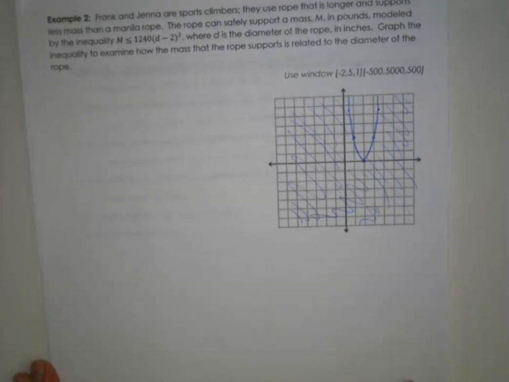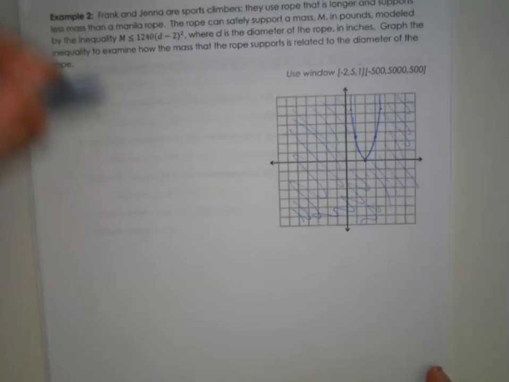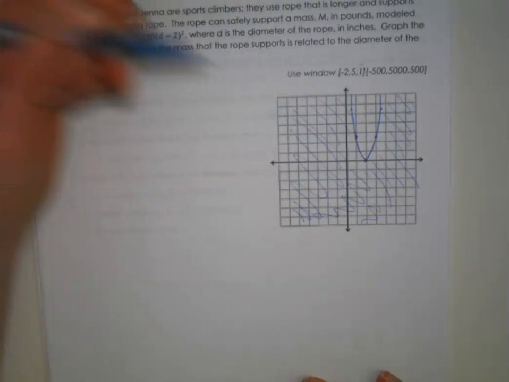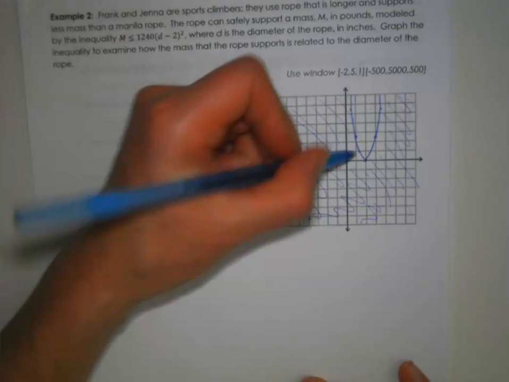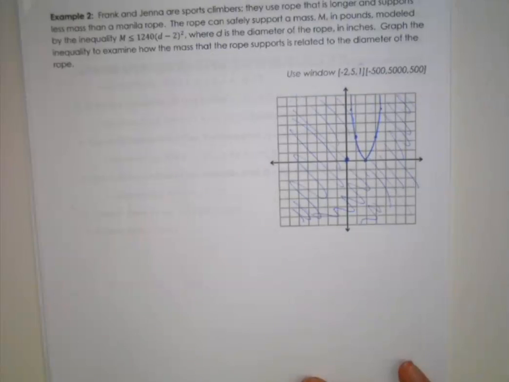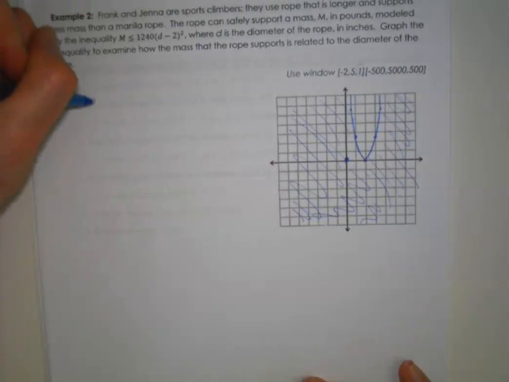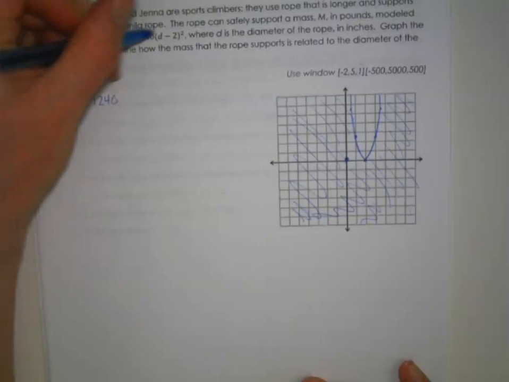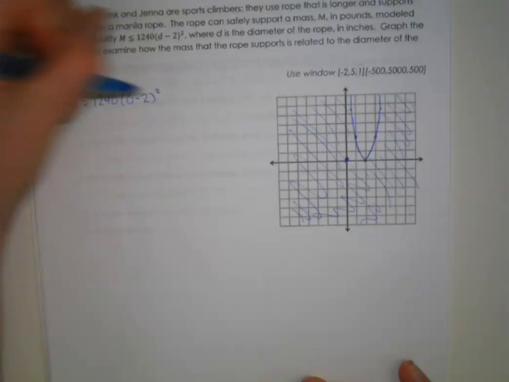Okay, so that's our shaded region. Then we want to look and figure out how we could test a point inside of this true area to figure out this relationship. So for example, my favorite, (0, 0). That would mean m, 0, is less than or equal to 1240 times (0 minus 2) squared.